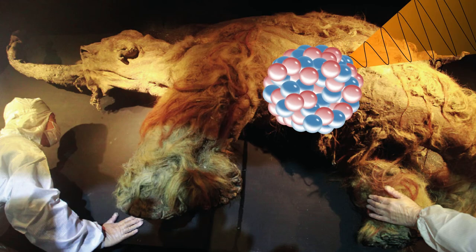When an animal dies, the carbon inside it is trapped. We can work out how old that carbon is and how old the animal is. The isotope responsible for this is carbon-14. Carbon-14 is a naturally occurring isotope.